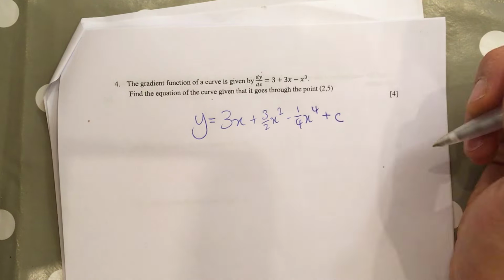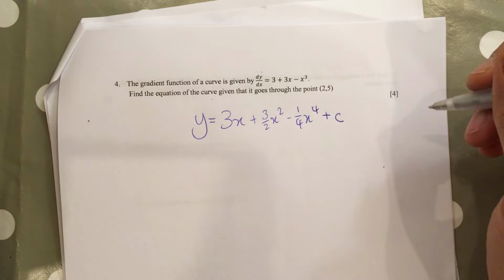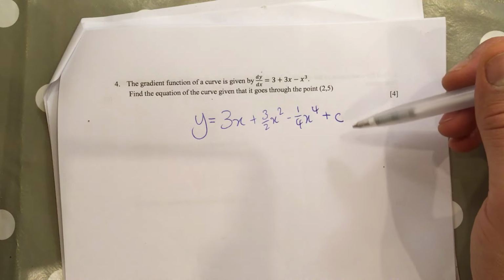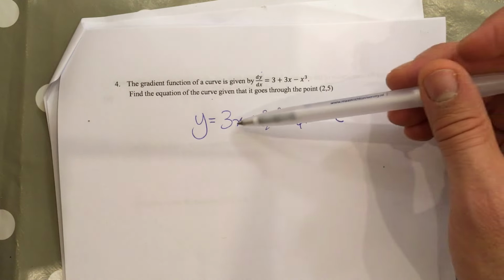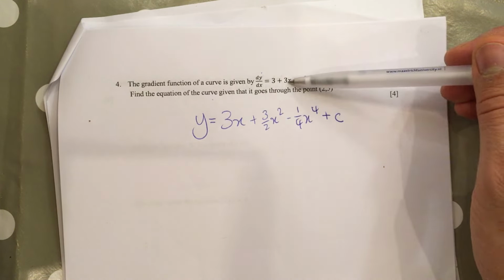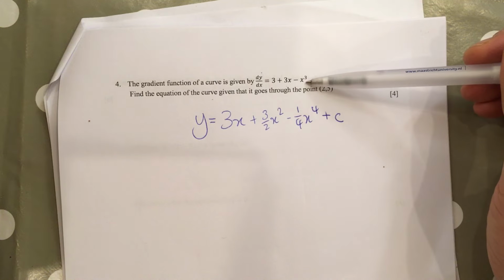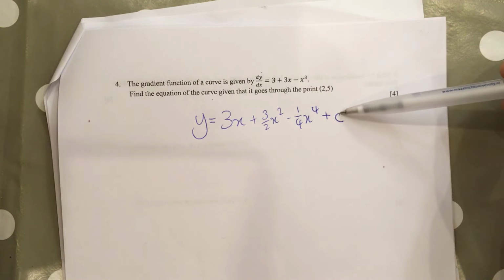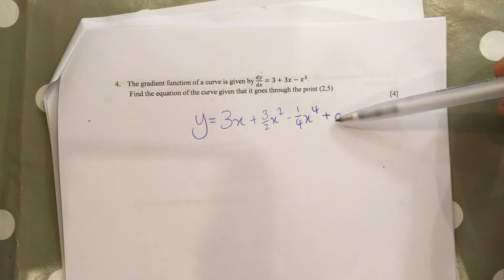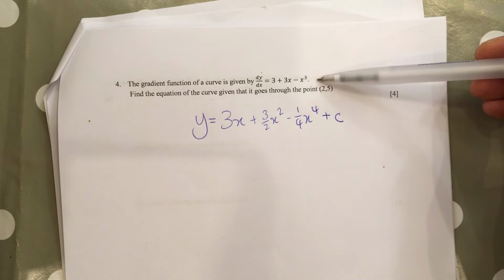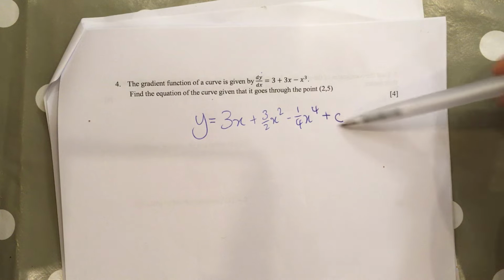It appears here and it doesn't appear in one of the later questions, and I'll explain why then. That plus c is important because if you differentiate this, obviously the 3x goes to 3, the 3 over 2 x squared goes to 3x, the quarter x to the 4 goes to x cubed, but any number that was added on would disappear, because if you had plus 6 or minus 22, when you differentiate that, you would get nothing. So we don't know what this is.